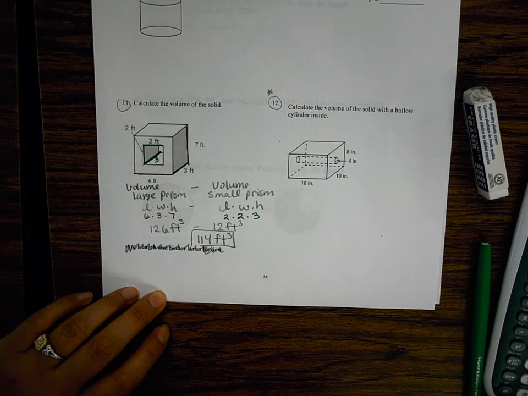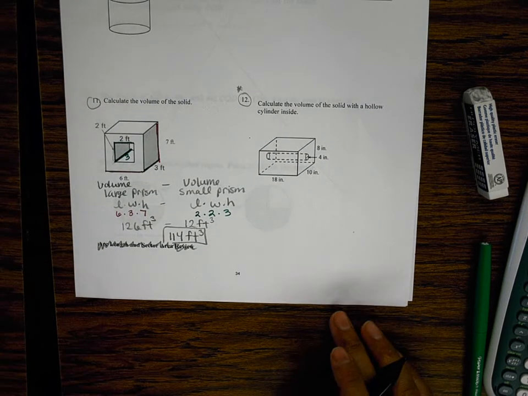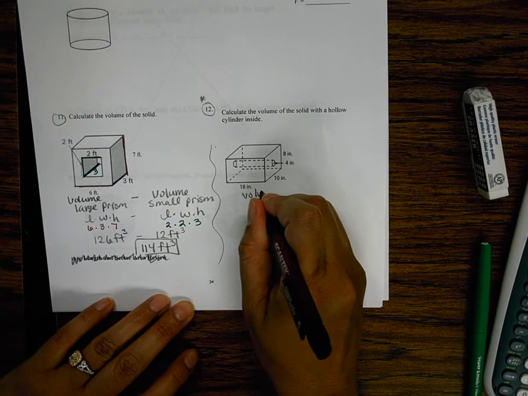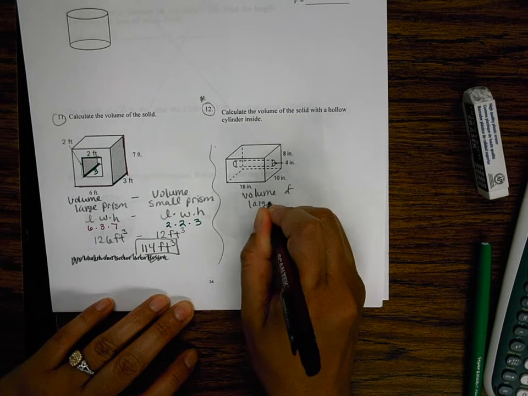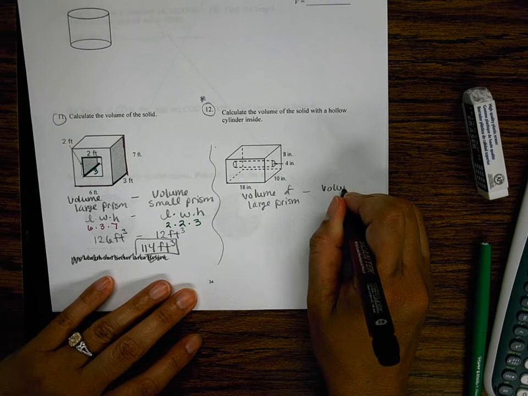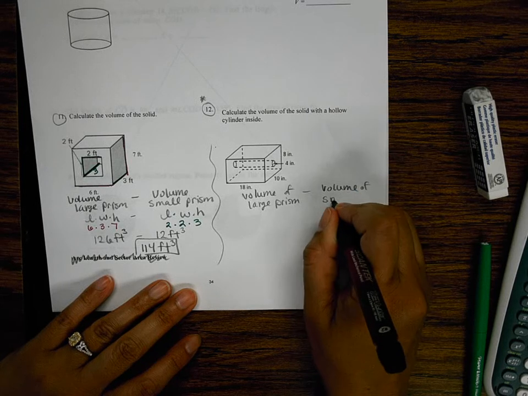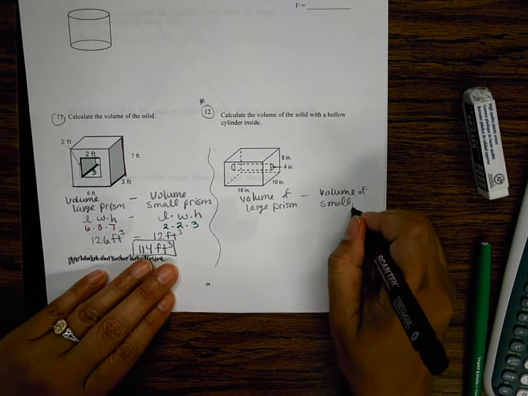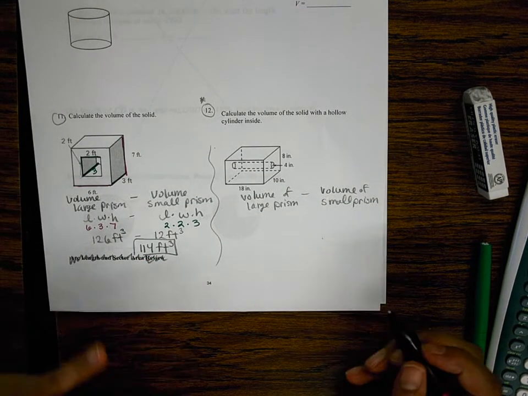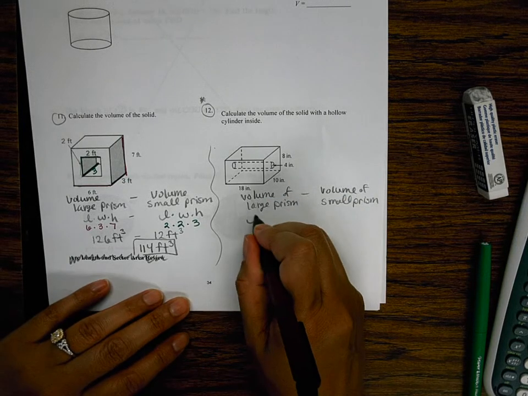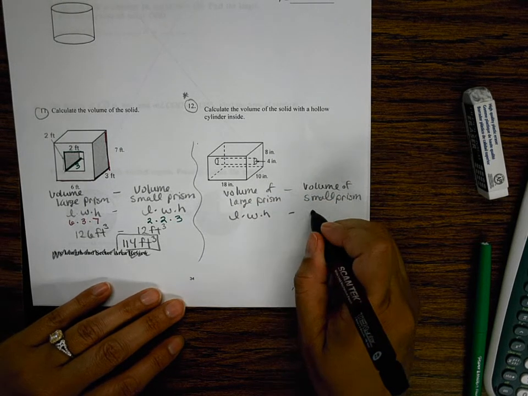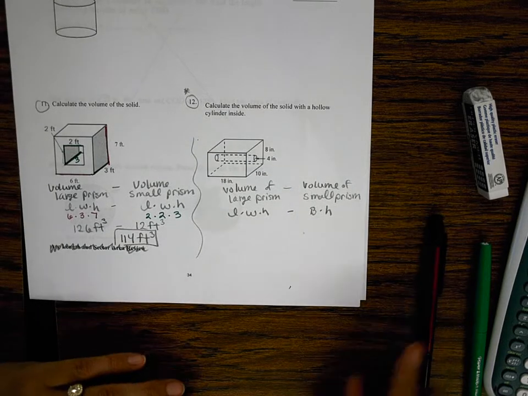Okay, moving on to the next one. Same type, and I'm still going to do volume of the large prism, which is the rectangular base, minus the volume of the smaller prism, which is that cylinder shape. Okay, so the larger one, because it is just a rectangular base, it's length times width times height. My inner one is area of the base times height because it is a prism. So a little more work.